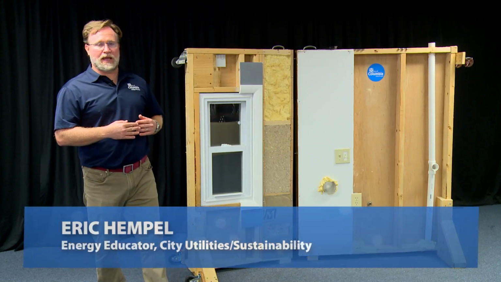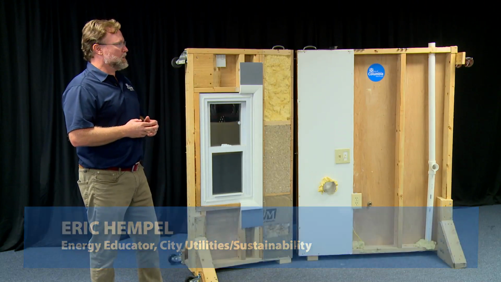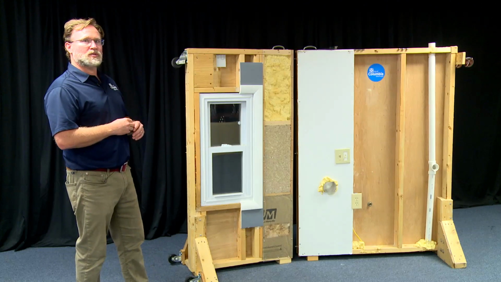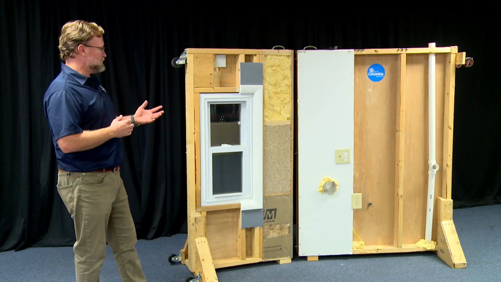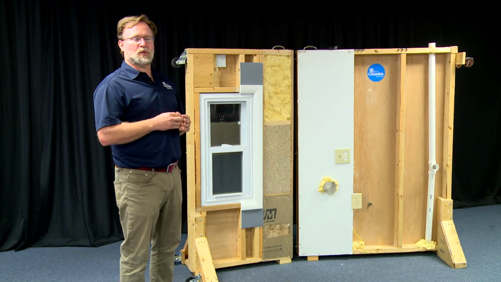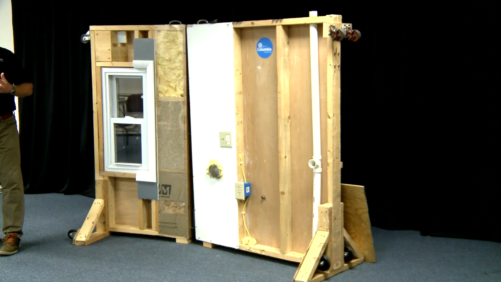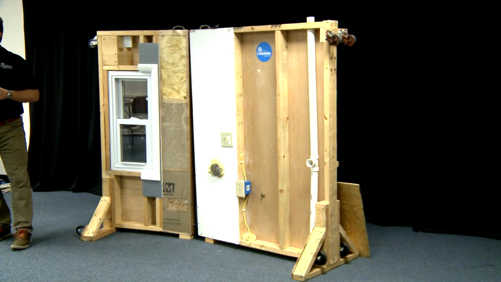So we talk a lot about energy, and especially thermal kinetic energy, or heat. One of the ways that we have to control where thermal kinetic energy goes is insulation. In this model of a wall, you can see lots of different types and areas where we use insulation to help keep thermal kinetic energy where we want it. And that's outside in the summertime and inside in the wintertime.